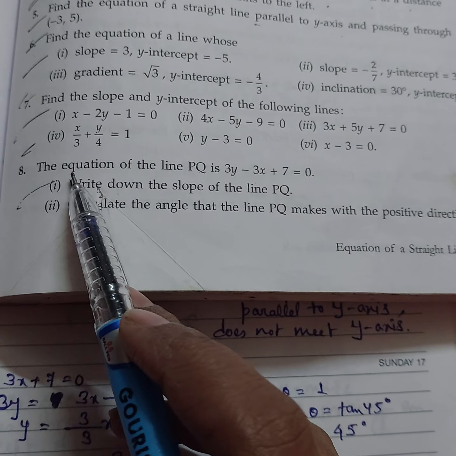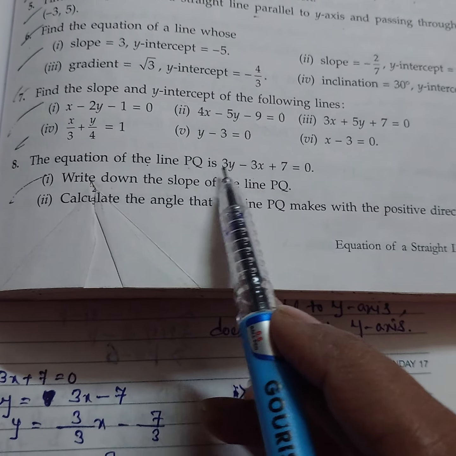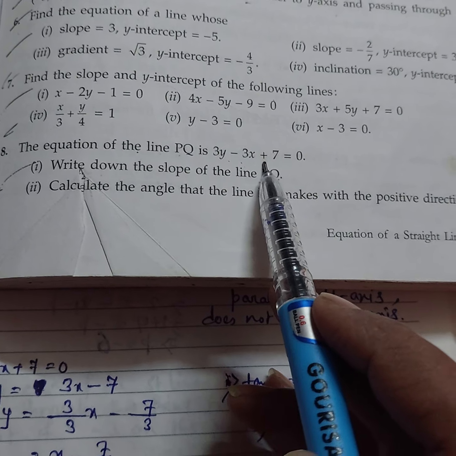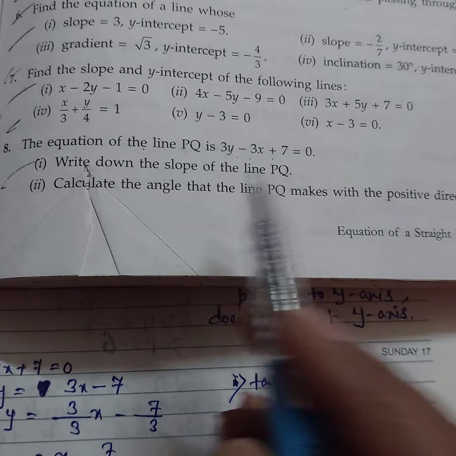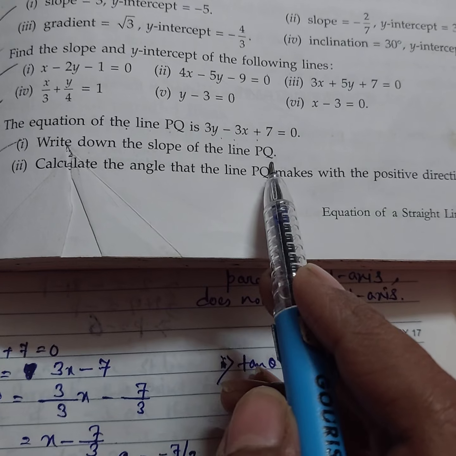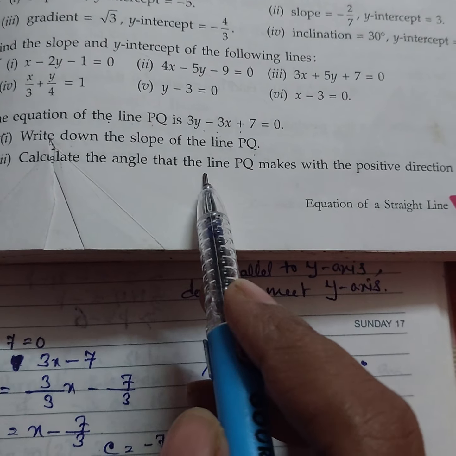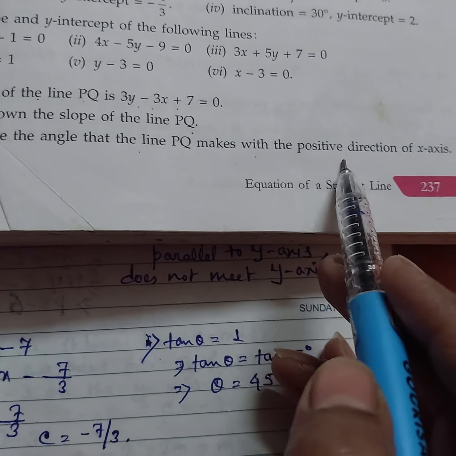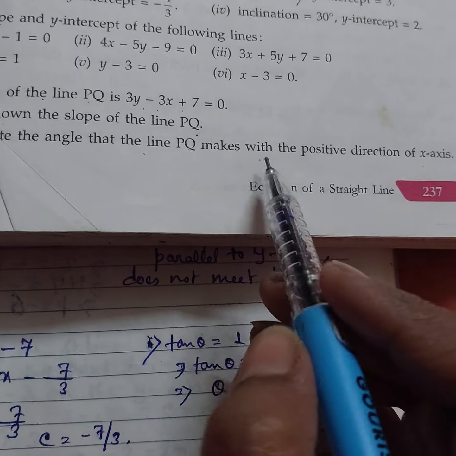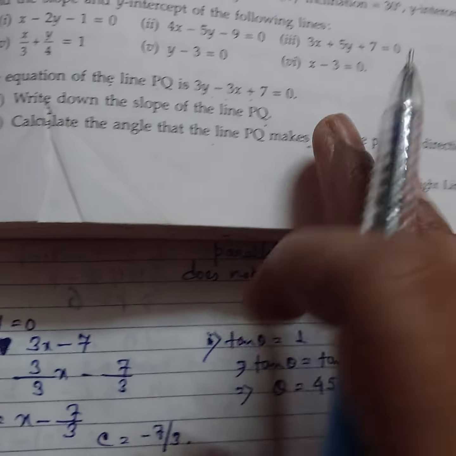Now sum number 8, the equation of a line PQ is 3y minus 3x plus 7 is equal to 0. So write down the slope of the line PQ and calculate the angle that the line PQ makes with the positive direction of the x axis. That means we have to find the inclination of it.